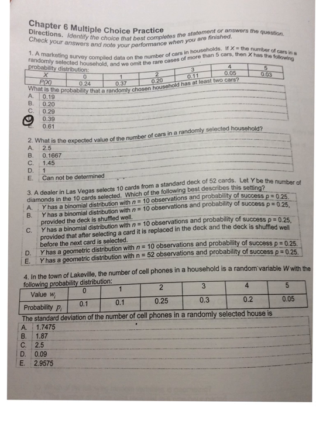There, D. Okay. What is the expected value of the number of cars in a randomly selected household? The expected value. So how do we figure that out? Aha! Number times probability, number times probability, number times probability, all the way down, and add them all together. Okay. So, what is that?